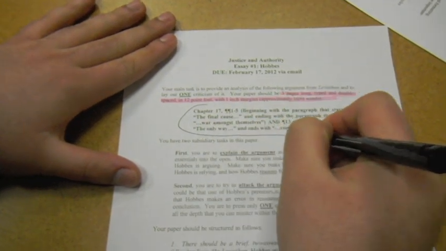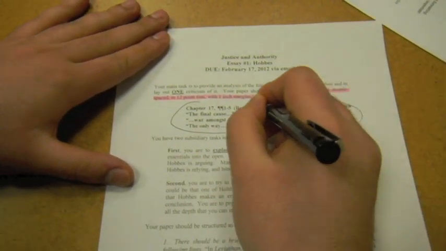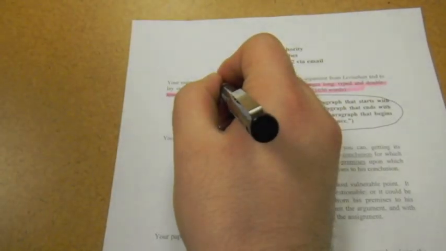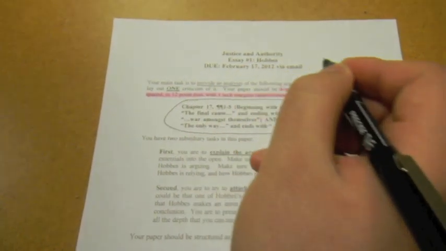Next, it's important to note what subject you'll be writing your paper on. On this prompt, it says you'll have to deal with Chapter 17 of Hobbes's Leviathan. Now that you've noted these things, you can really start interpreting.